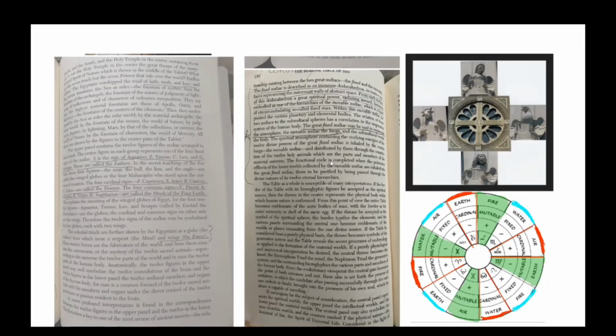The functional cycle is completed when the poisonous effluvia of the lower worlds, connected by the movable zodiac, are exhaled into the great fixed zodiac, there to be purified by being passed through the divine natures of its 12 eternal hierarchies. So it's like they're saying that it's like we're breathing out.